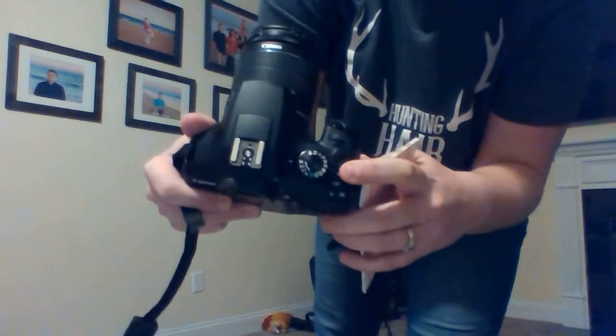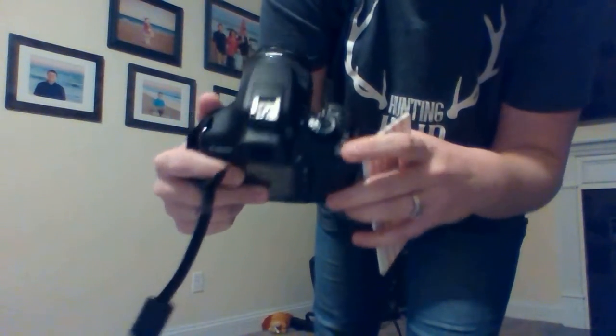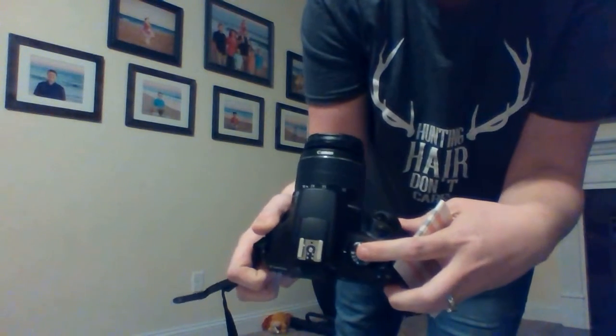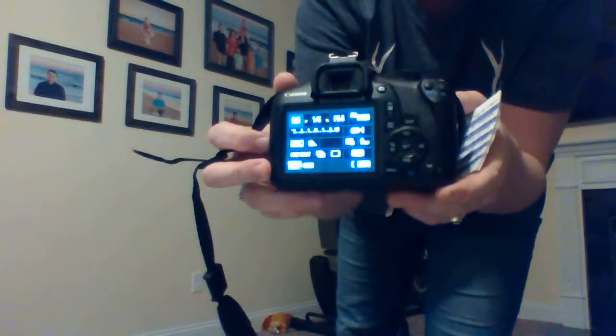So we're going to learn how to adjust that setting. So we'll turn on the camera, which the on button is right here. So we'll turn that on. And then we will switch it to manual mode from auto. That's the M on your camera. Once you get to manual, it'll bring up this screen right here, which is your settings screen.